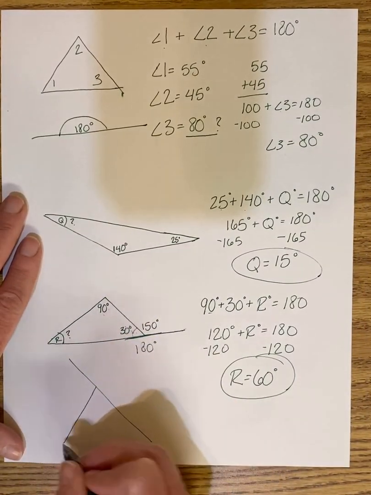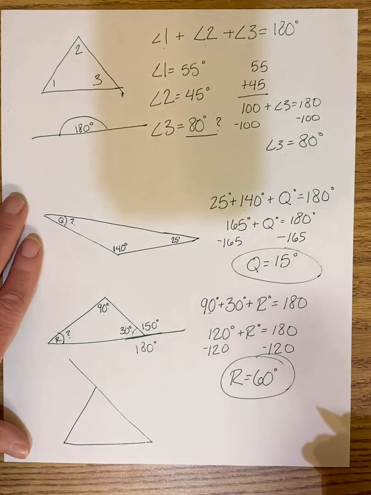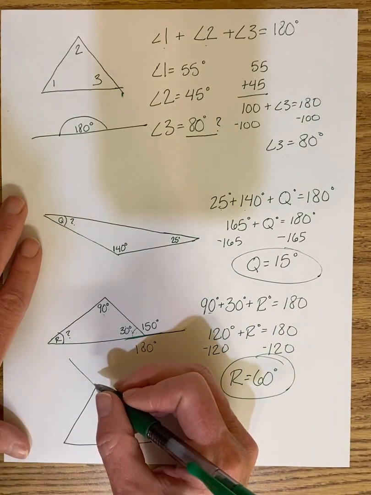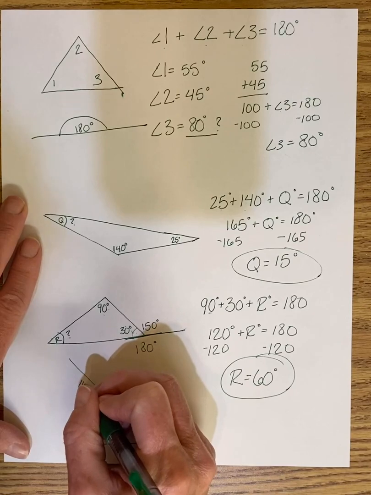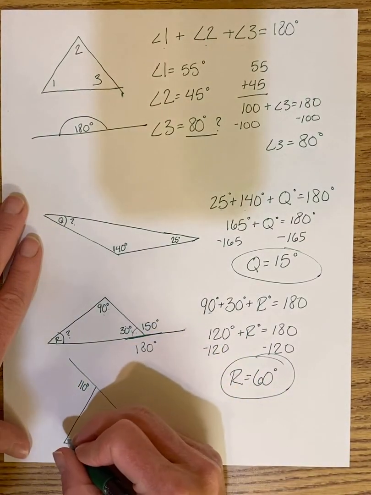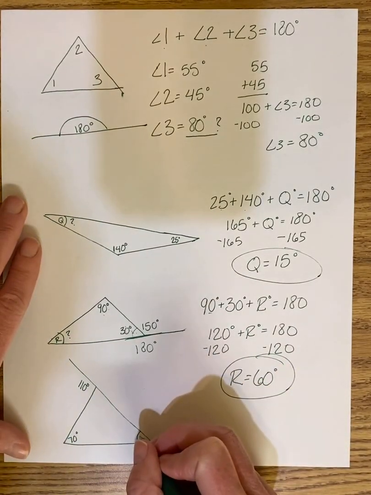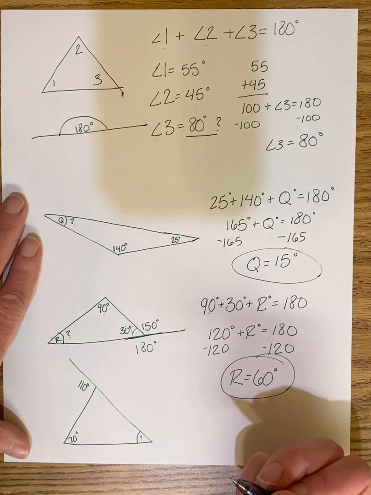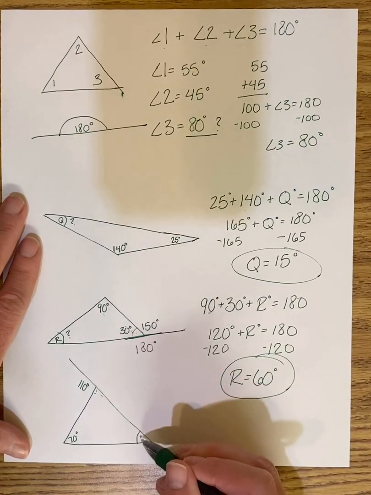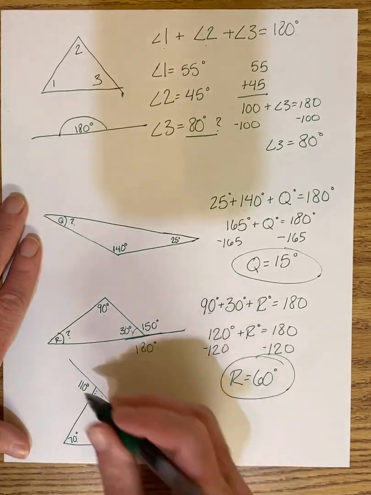Does it matter if it's coming off the top or the sides or whatever? No. So we're going to call this one 110 degrees. We're going to call this one 70 degrees. And we are going to try to find this one. What is this? I need these three angles to be able to figure... I need these two to figure out this one. I have this one, I need this one. Oh my gosh, so many steps. But we can do it.